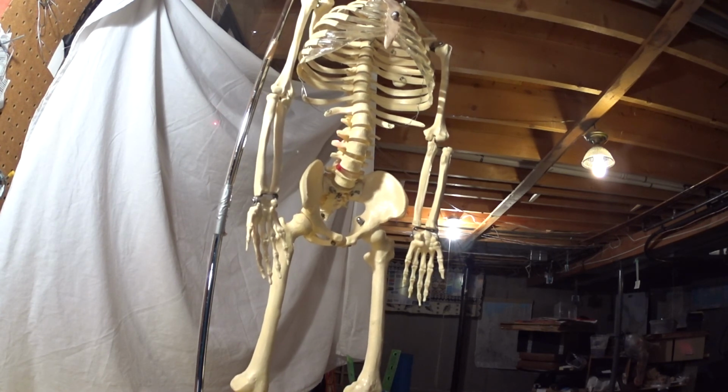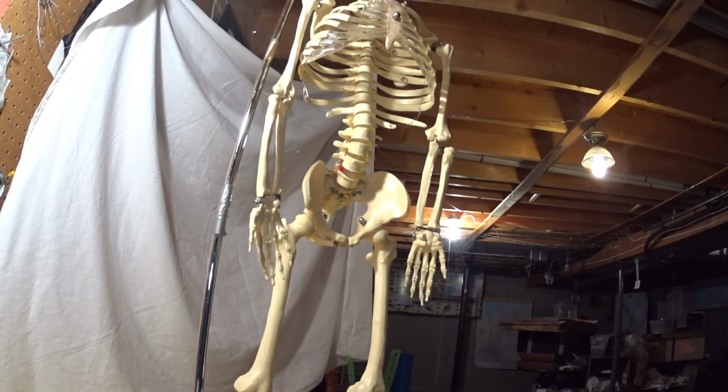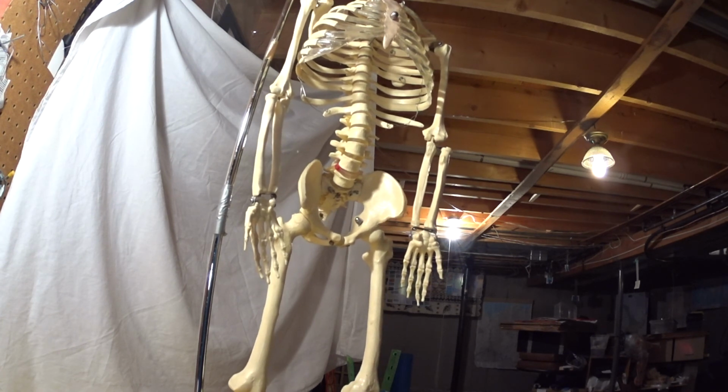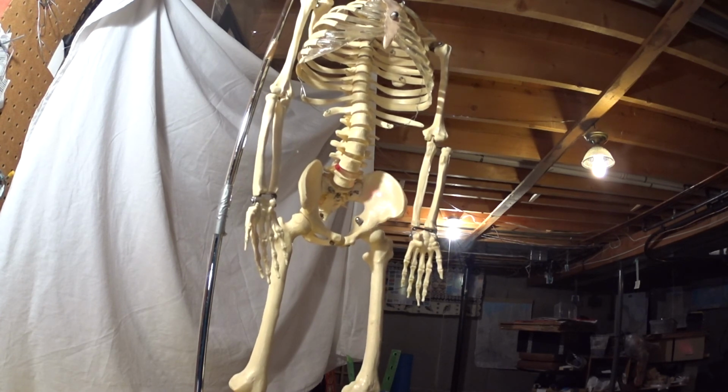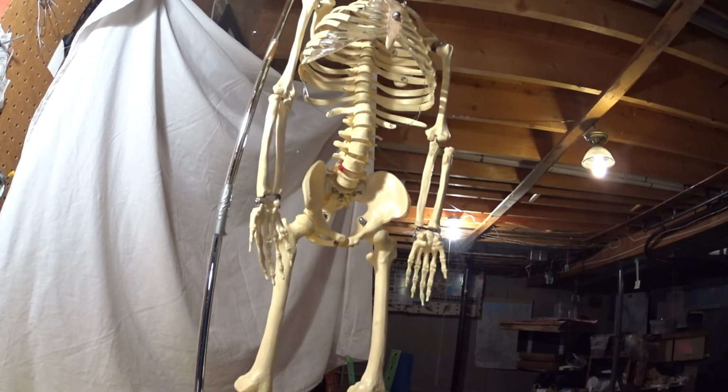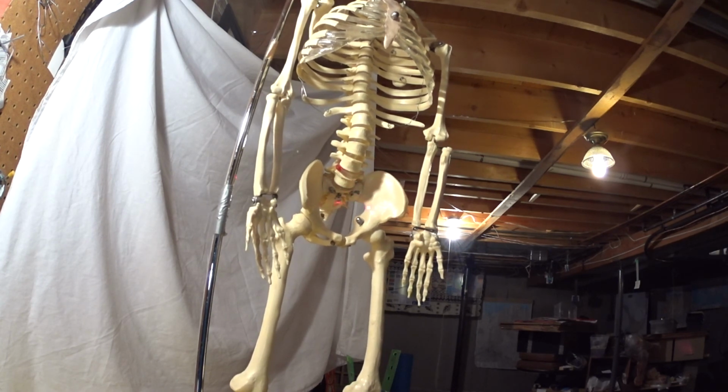Here's the nerves coming out. 1, 2, 3, 4, and 5. The bottom part here is called the sacrum. This is a sacroiliac joint here. You can see an arch here and a notch here, and that's where a large part of the sciatic nerve goes down here and then down the leg.